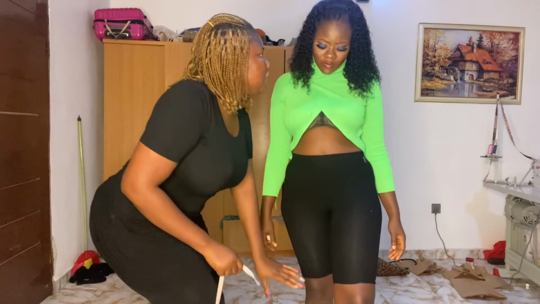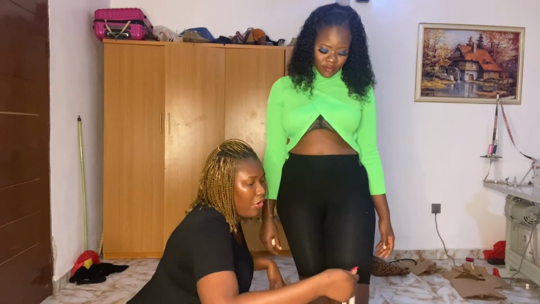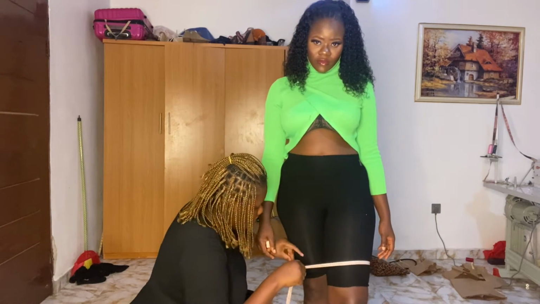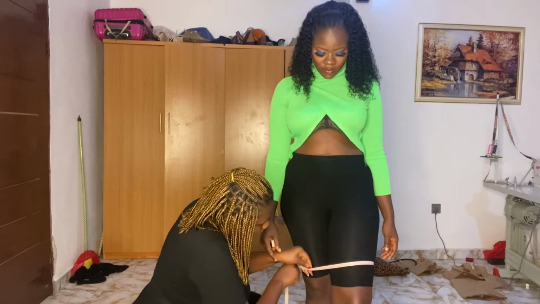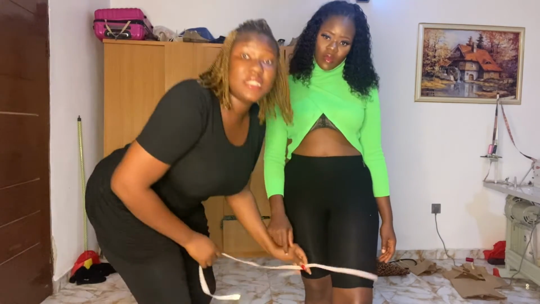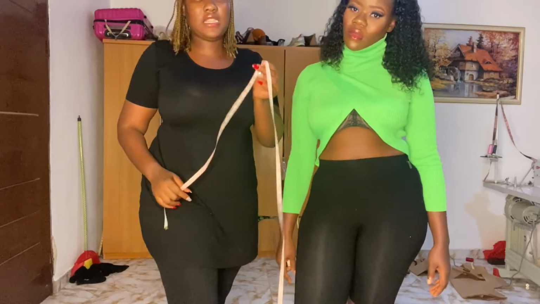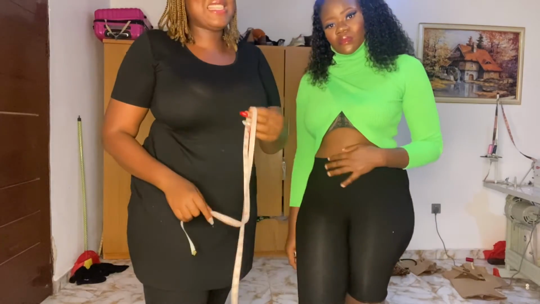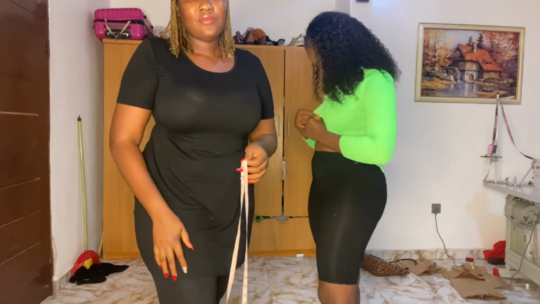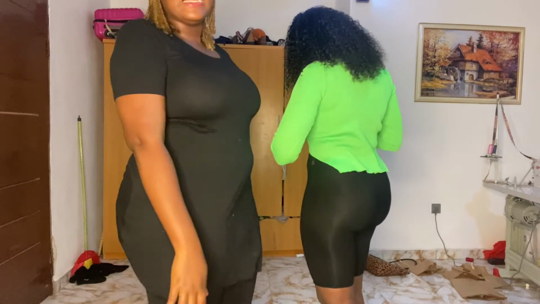Are you comfortable with this step? Yeah. You go again with your CM. This is it. For her round knee, I have 94. A lot of people do not take this, but it's very important, especially when you are making a pencil skirt, so that the person will not be walking like this.